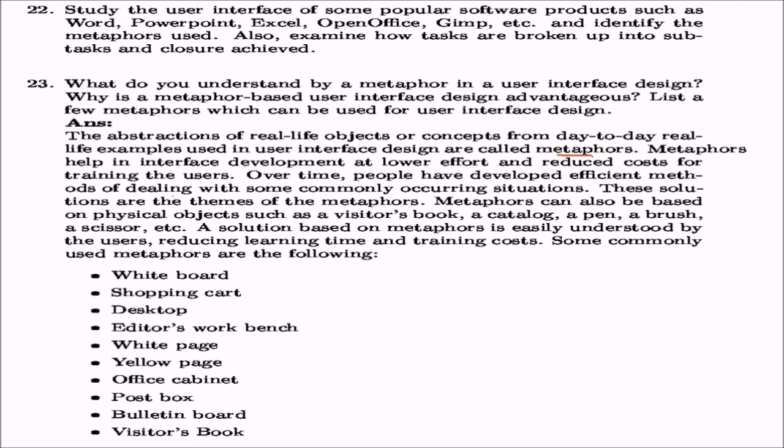Metaphors help in interface development at lower effort because people are aware of these words and languages, and they also reduce the cost of training the users. If you use some jargon or hefty technical words, it will not be at all useful. People have developed efficient methods of dealing with some commonly occurring situations. These solutions are the themes of the metaphors. The metaphors can also be based on physical objects such as a visitor's book, catalog, and a pen or a brush or a scissor. A solution based on metaphors is easily understood by the user. It reduces the learning time and training cost. So these are the metaphors which I am going to tell you.